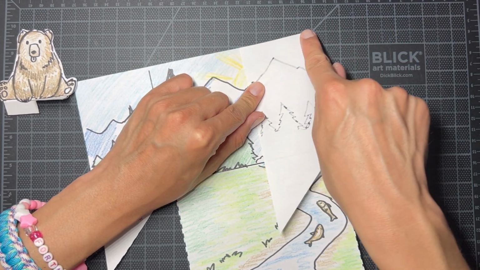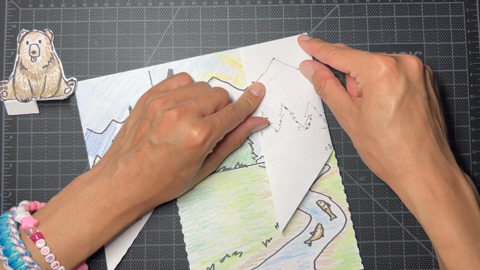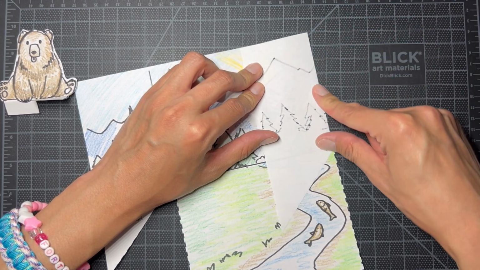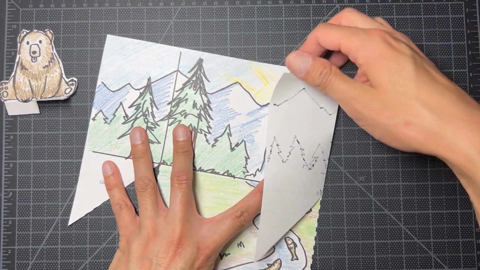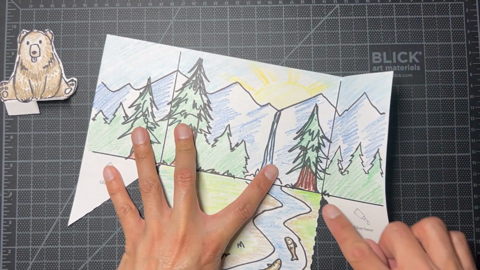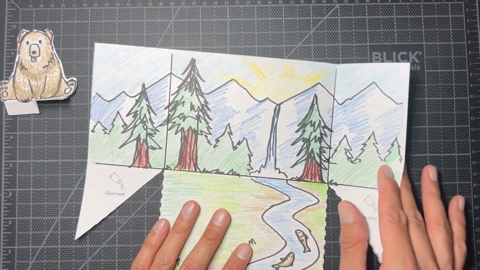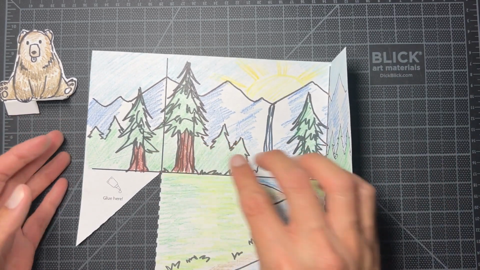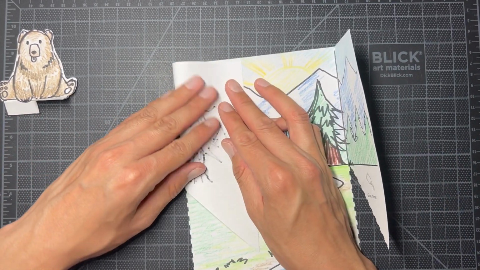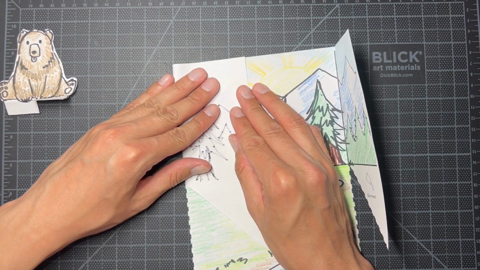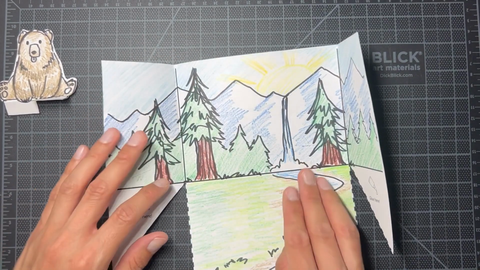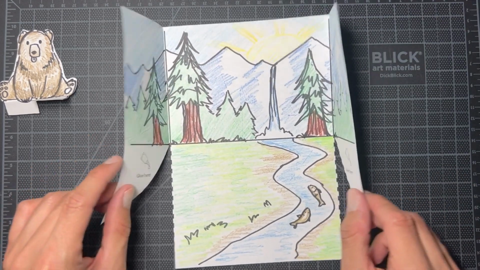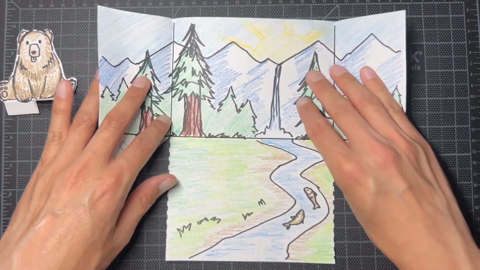I like to match the edges of the very top parts of my paper here so that when I crease it, it can be as straight up and down as possible. So I just creased it there, I unfolded it, and now it's kind of opening and closing like a book. I'm going to do the same to this side. Just like that. So now we're starting to see how this can kind of look like a little pop-up environment.